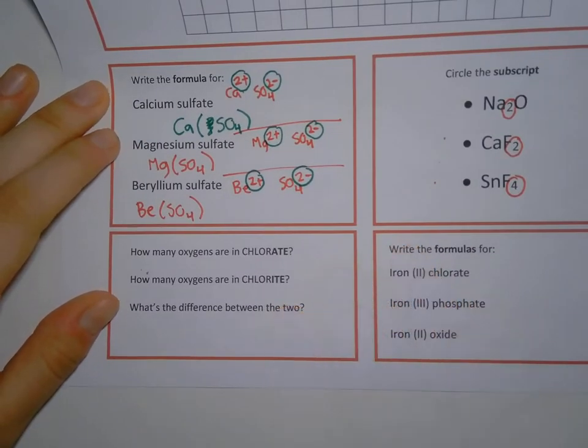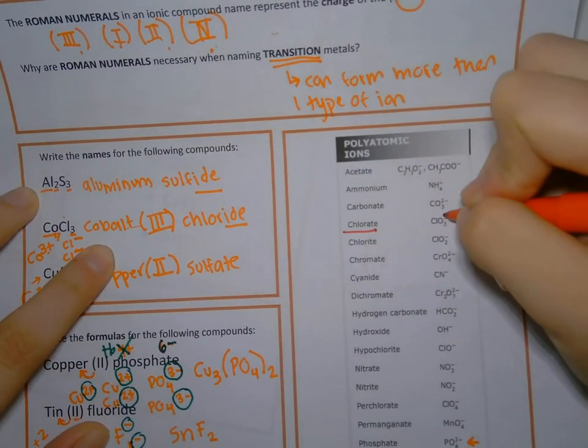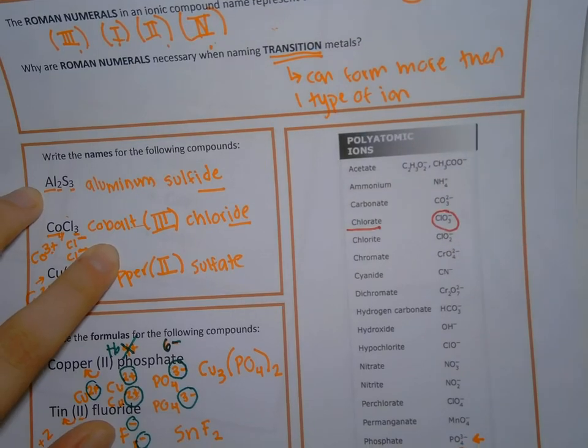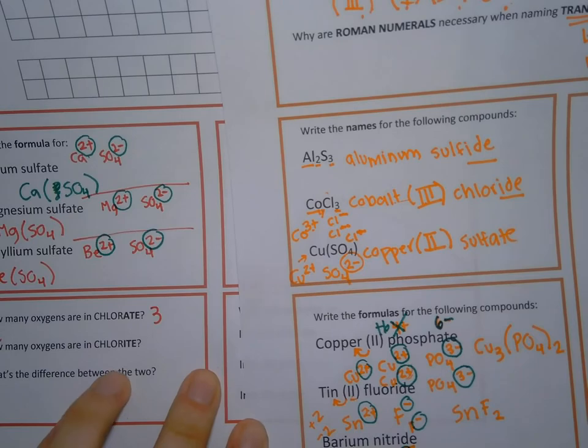All right. How many oxygens are in chlorate? So I'm going to go back to my polyatomic ions, and I need to find the chlorate. Chlorate is right here. Chlorate is ClO3. So chlorate has 3 oxygens.